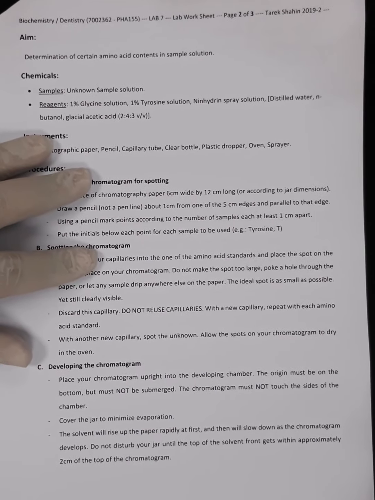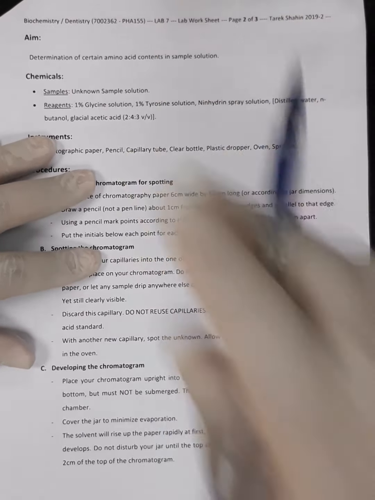Let's go to page number 2. I hope everything is clear for you and the camera is shooting everything.